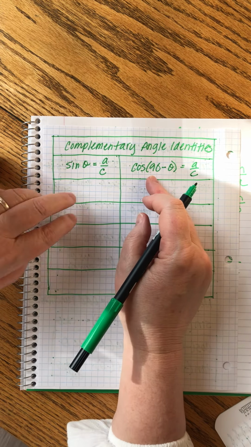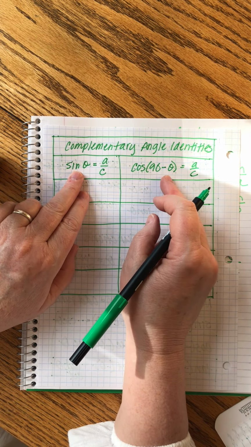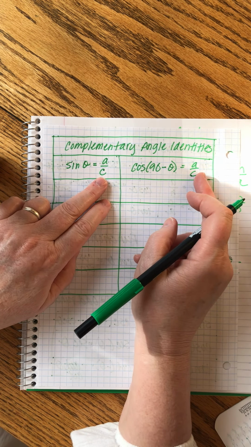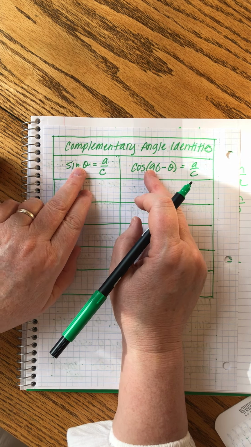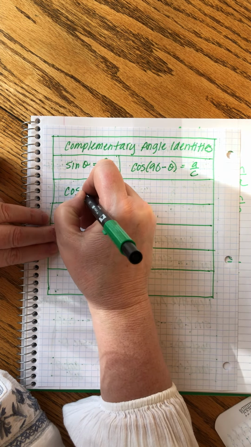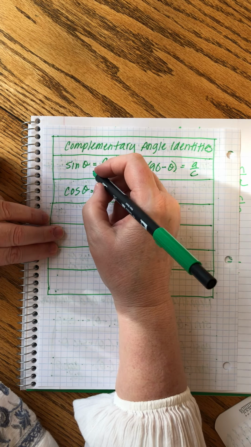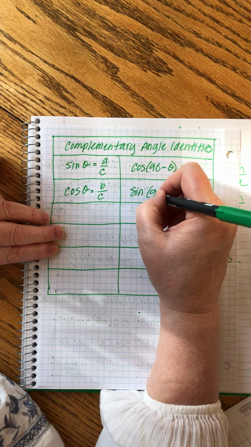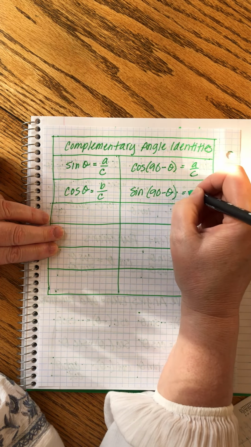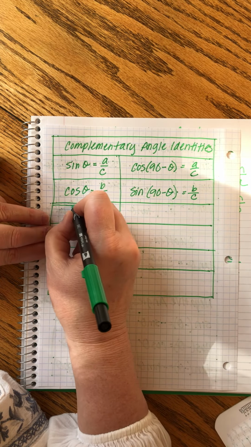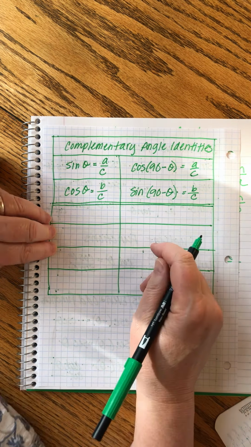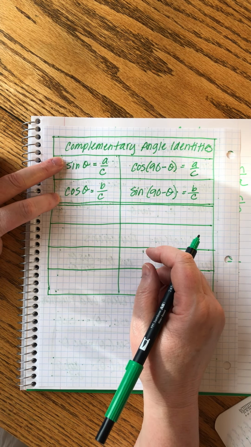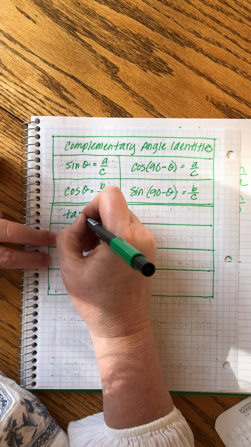Okay, so what we can see is that the sine of theta equals the cosine of 90 minus theta. They each equal this ratio, but we can also say they equal each other, right? We're going to use that in one of our problems. And I'm going to double up this line here to remind me that these two guys have a relationship. Sine and cosine have a relationship. Now we'll get into the tangent.